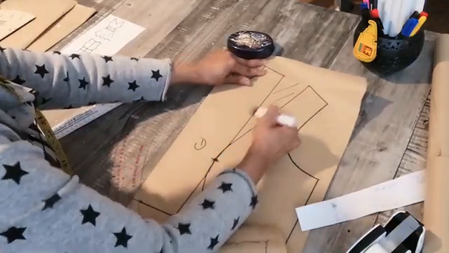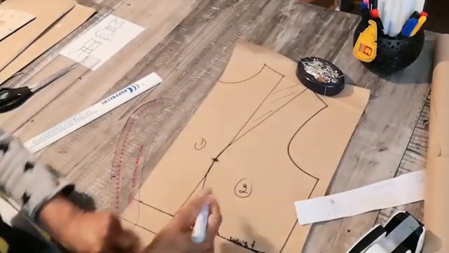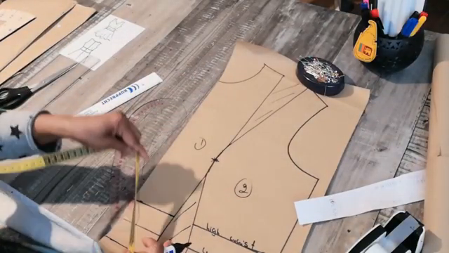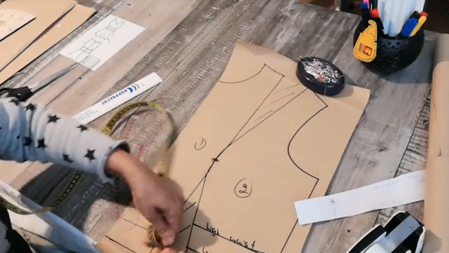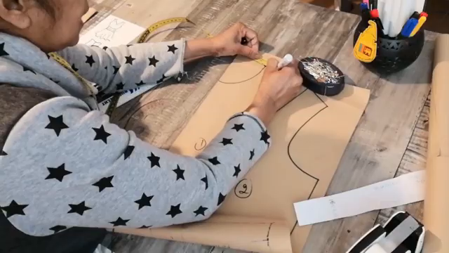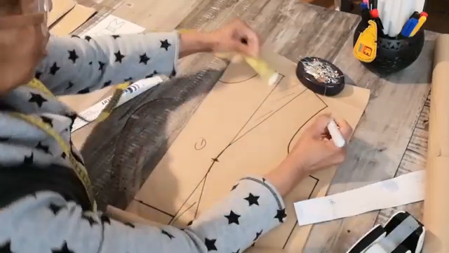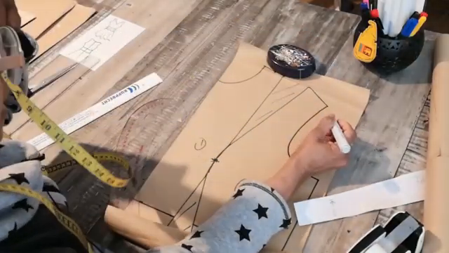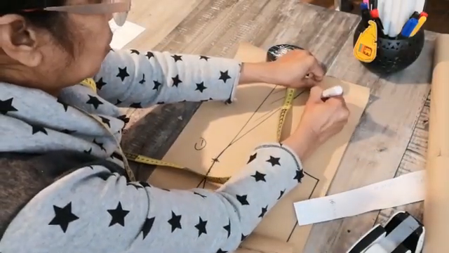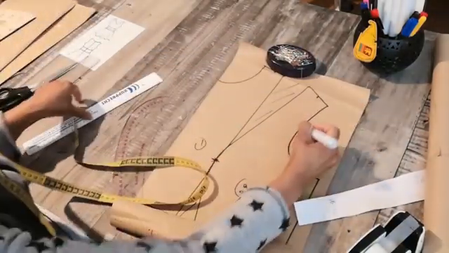We are going to take out this dart and I'm going to draw a new neckline. I mark 1 inch. Also this is a sleeveless dress, so I mark here 1 inch or 1.25.